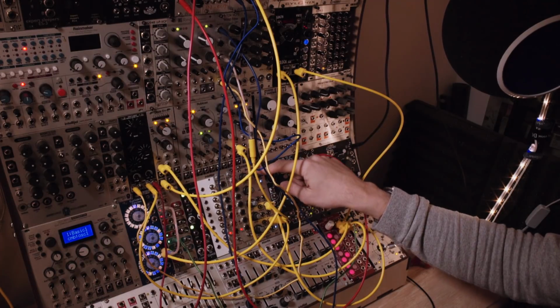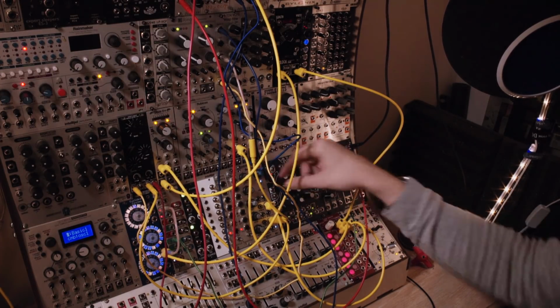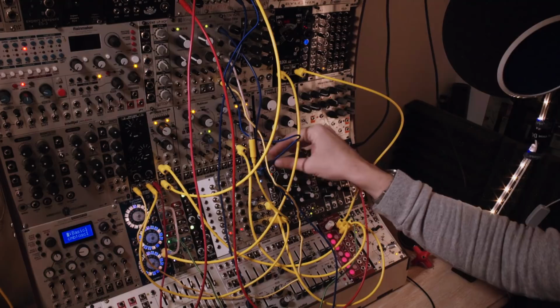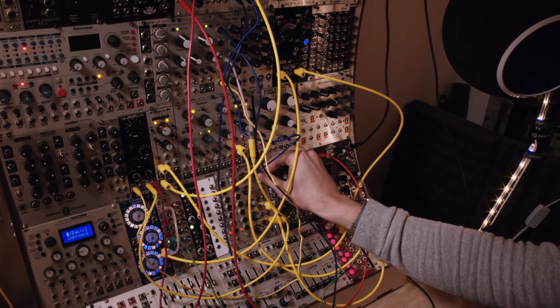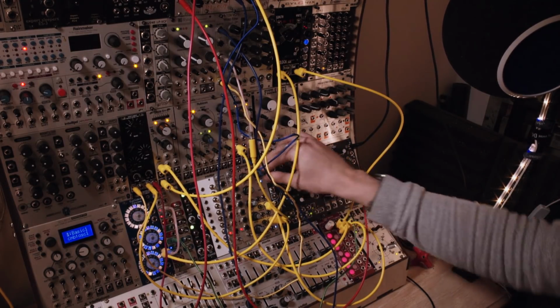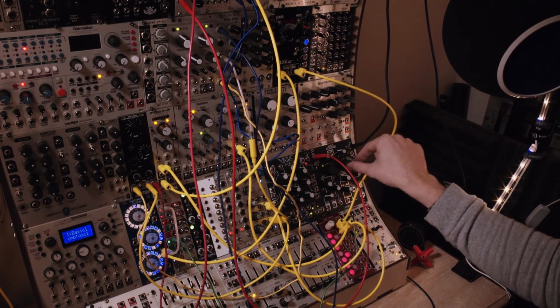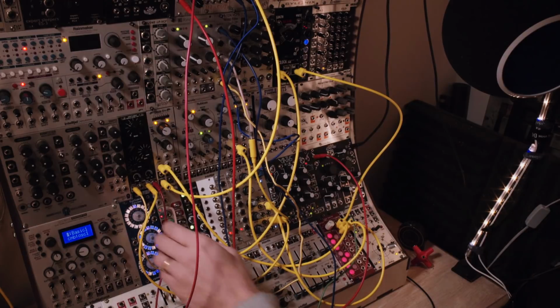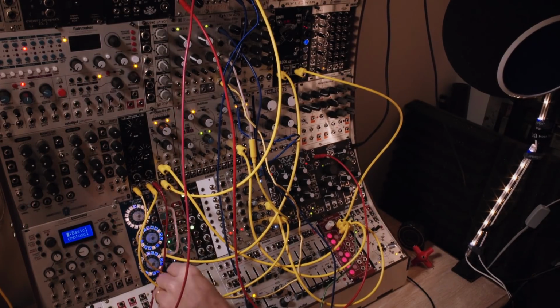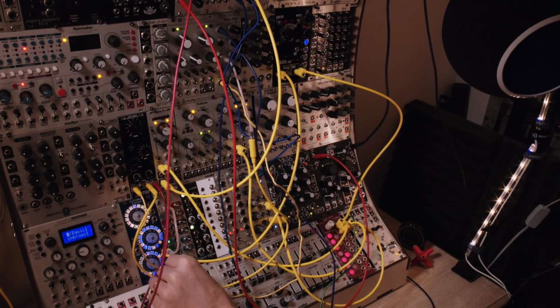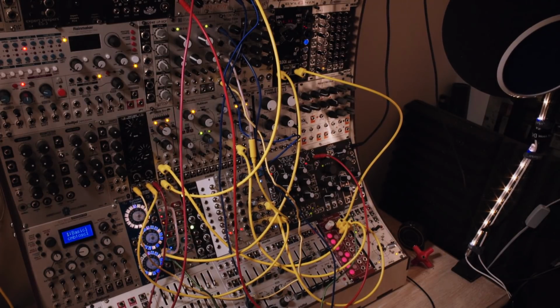I'm using the Abstract Data ADDAC 51 here, which is a very, very cool envelope generator where you can actually just use one dial to change the whole curve. And then I could use weird gate patterns, like I could use the extra gate outs from this Euclidean Circles module.